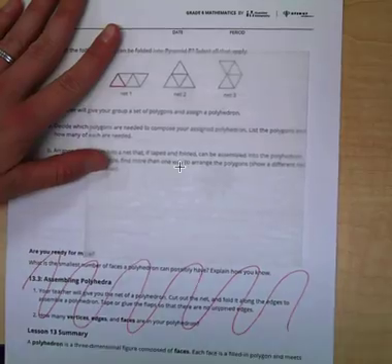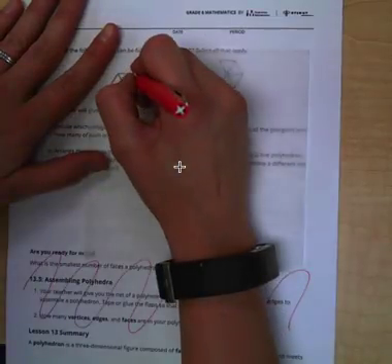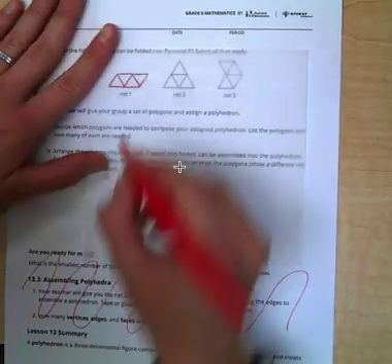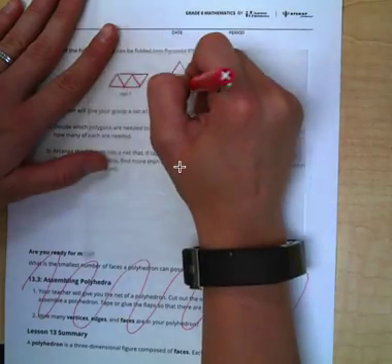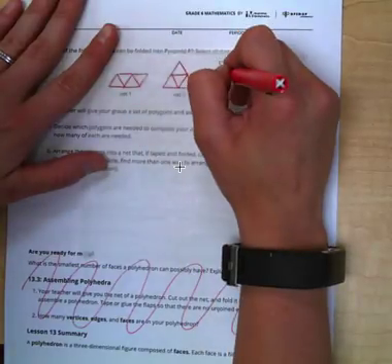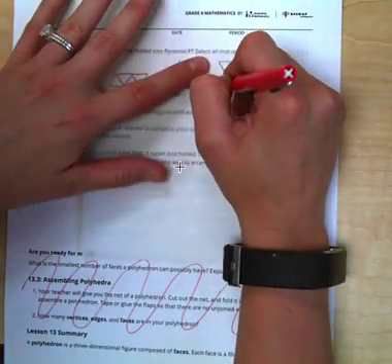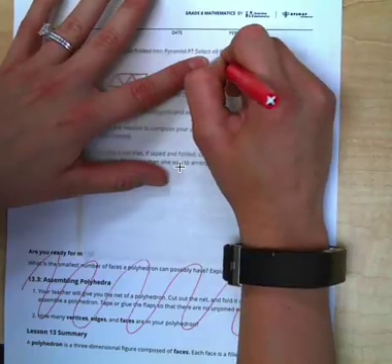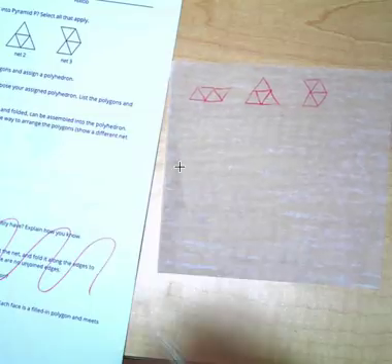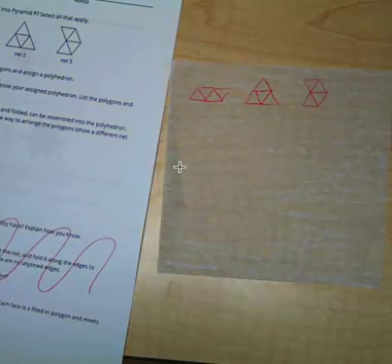So if you want to watch me, I'm going to trace the nets onto my graph paper. My pen is not working very good. Make sure you're using a pencil. Mine's kind of coming off a little bit. Trace all of the lines, don't leave any out. So it should look something kind of like this. Then you're going to cut out all 3.